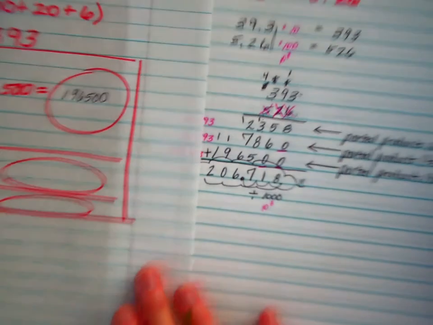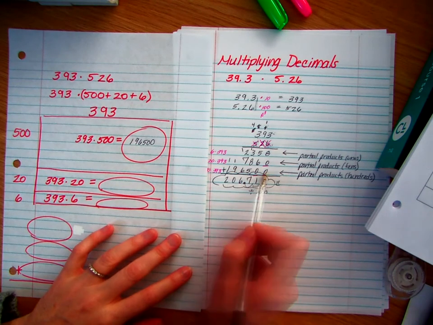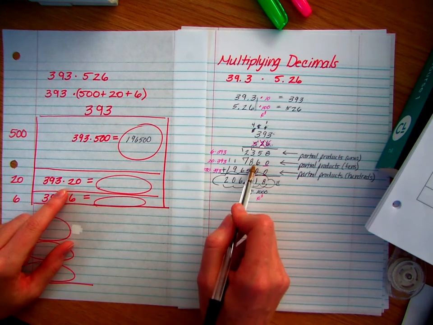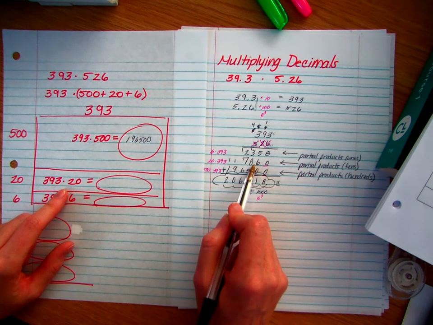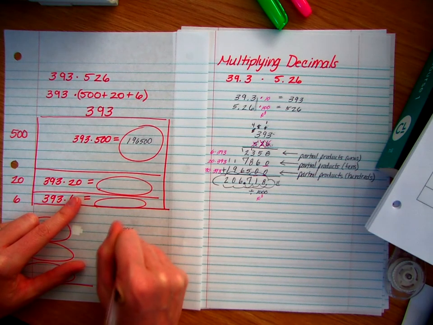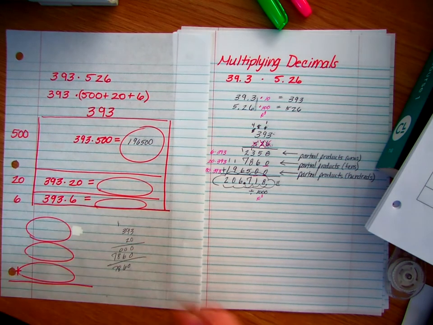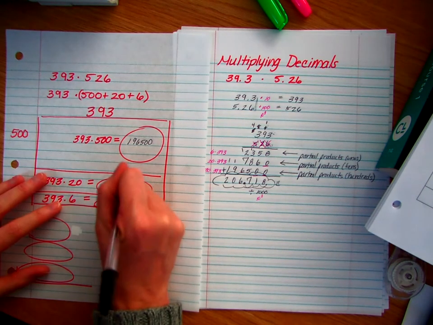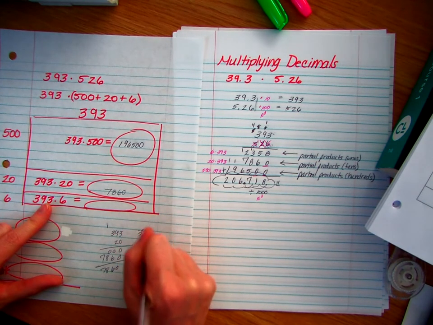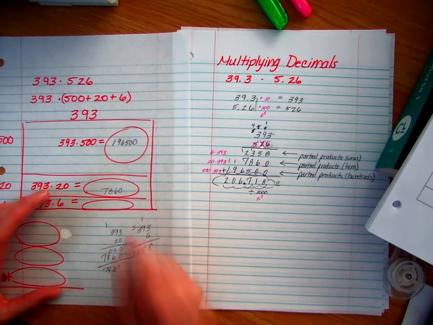Let me zoom out so you can see that the area model is proving the algorithm. This line here is this part of the rectangle here. 393 times 20 is this line here, 7,860. And I'm just going to do the math again to prove to you that it is. Sure is. So that is 7,860. And then 393 times 6, I'll do the math real quick again for you here. 54, 55, 18, 19, 20, 21, 22, 23, 58.